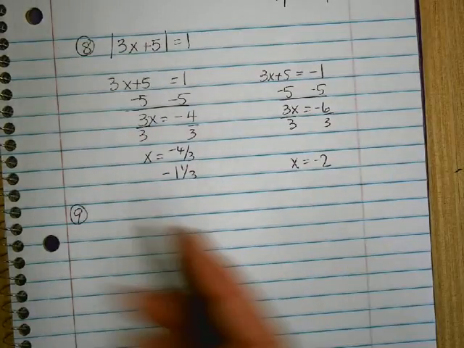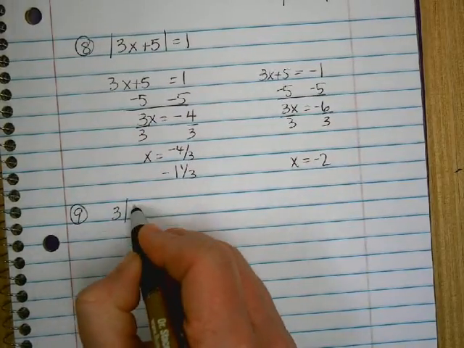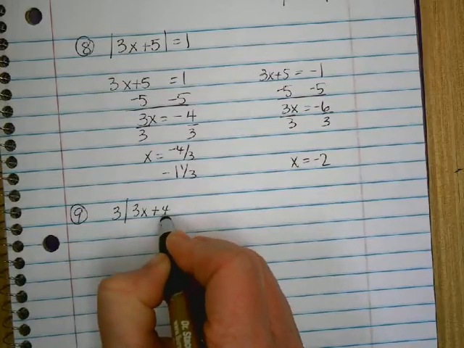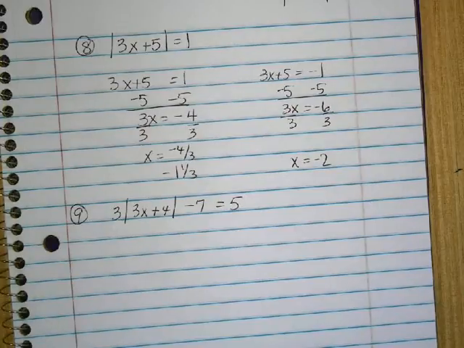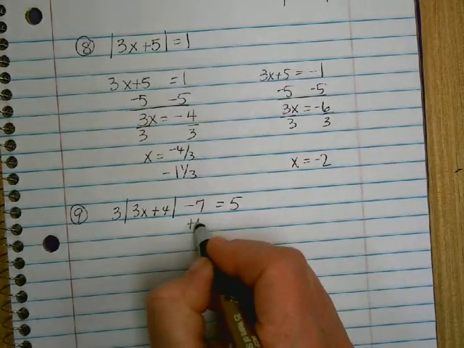Number 9 says 3 times the absolute value of 3x plus 4 minus 7 equals 5. It's going to be very similar to the last problem, but you need to isolate the absolute value bars. So add 7 to both sides.